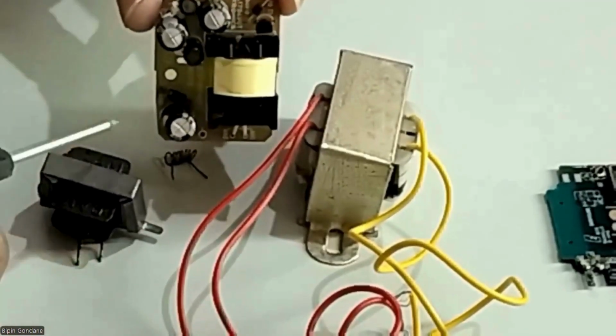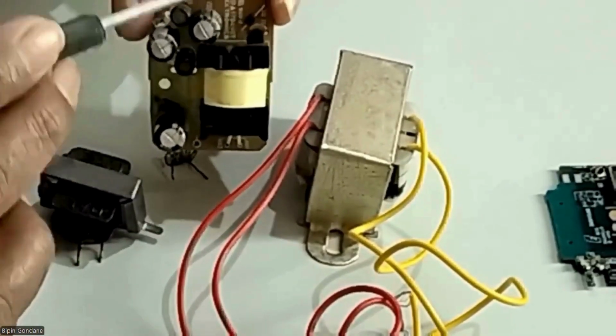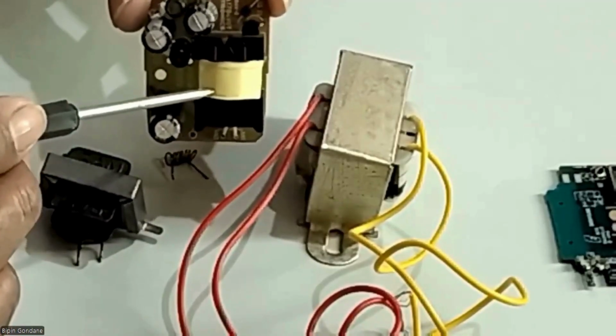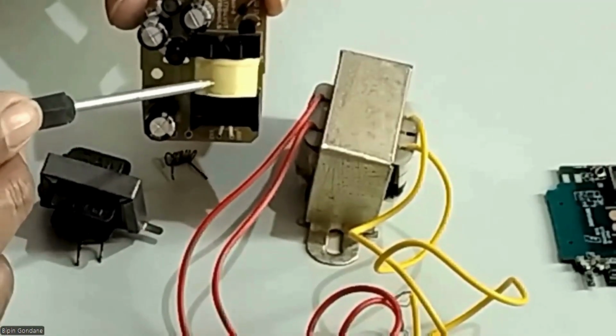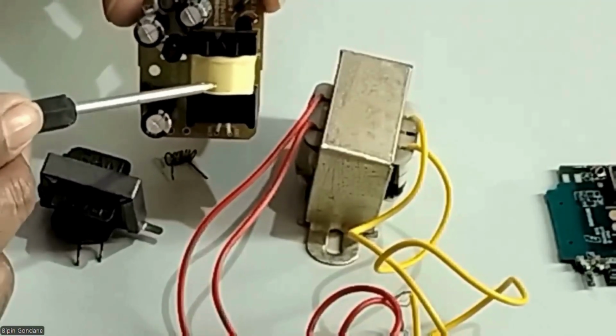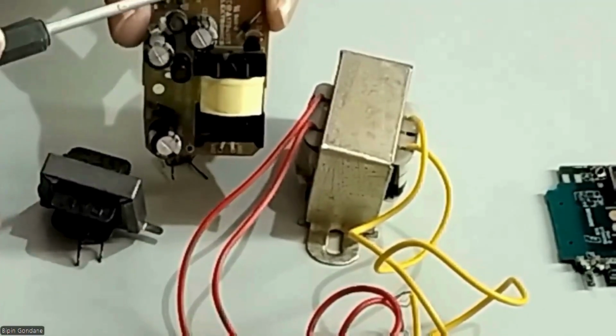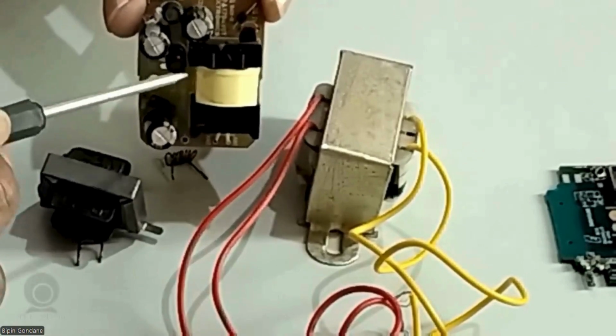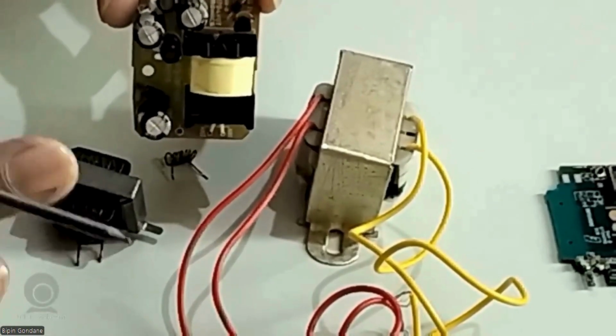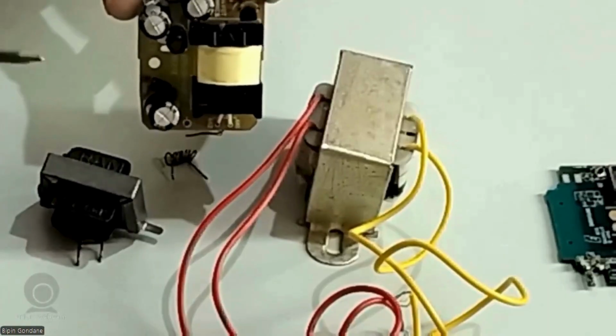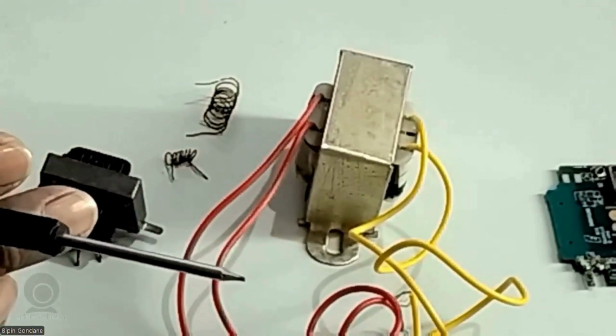This is an SMPS circuit. Inside the SMPS circuit, that is your charger circuit, you have a transformer, very small in size, but the power rating is very high. So please remember, here also you have a resistor, you have a capacitor, you have a transformer. These are all passive components. Please remember, these are all passive components.